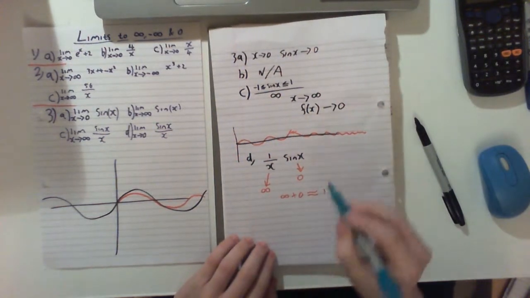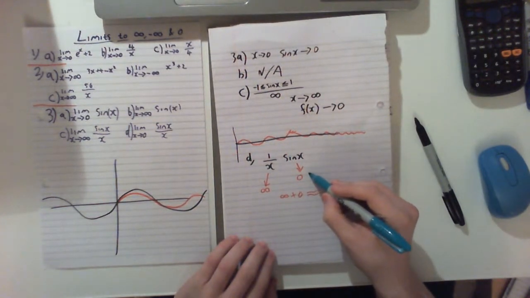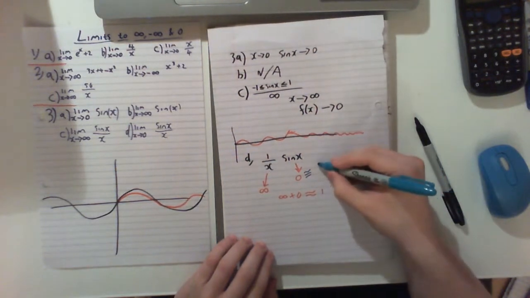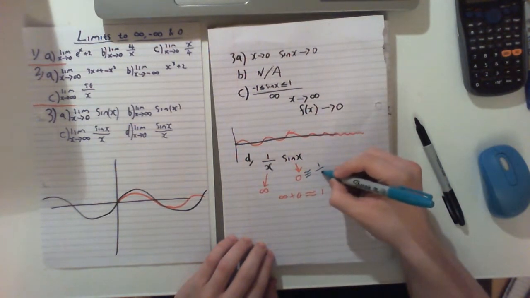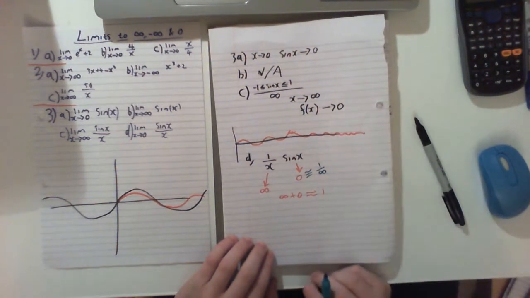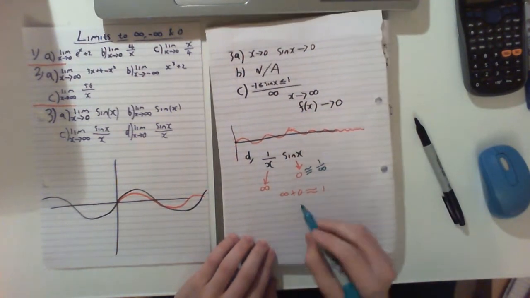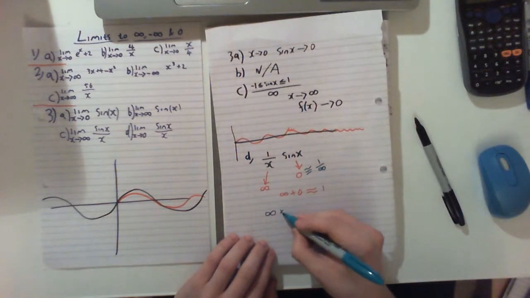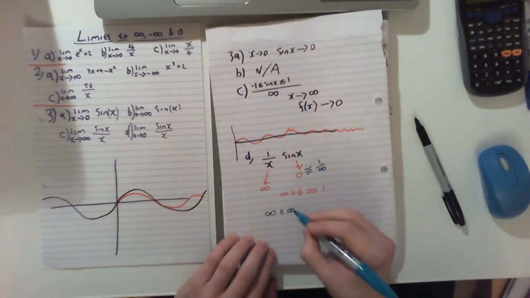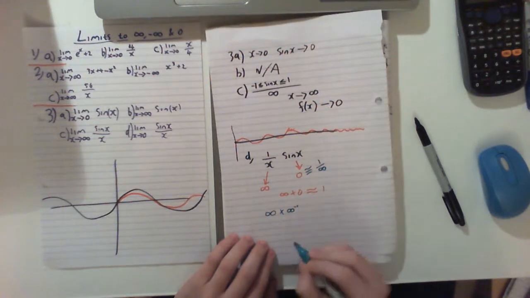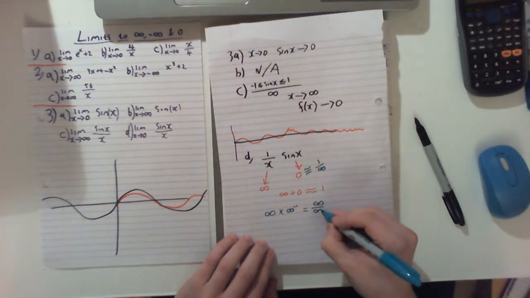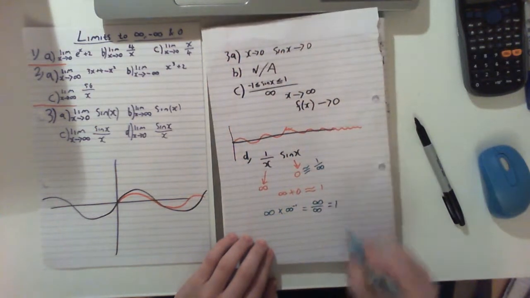And I'll show you this works, because now we can also consider that zero is also given as 1 over infinity. So then if we multiply these two values together, what we actually have is infinity by infinity to the minus 1, which is infinity over infinity, which equals 1.